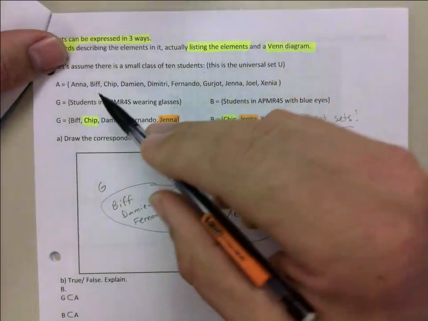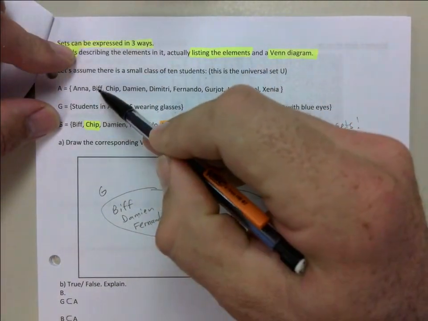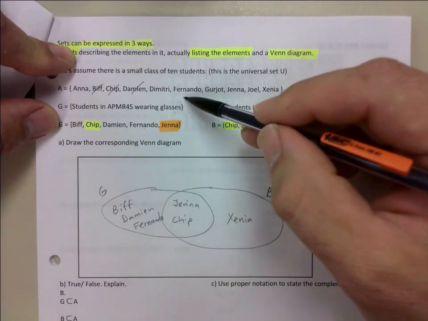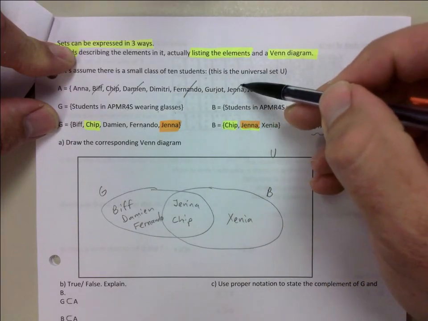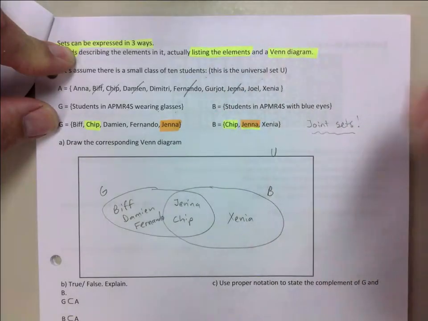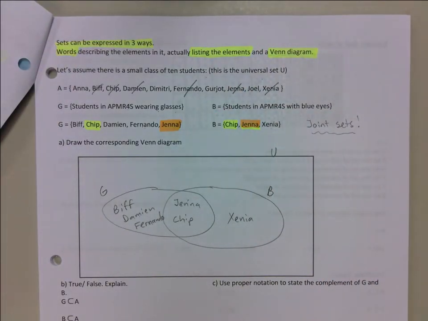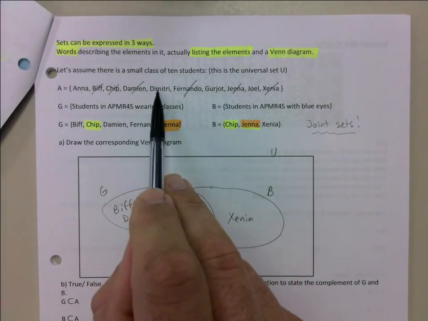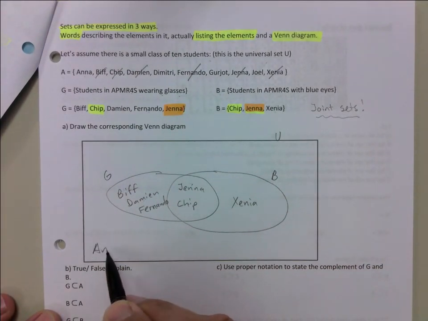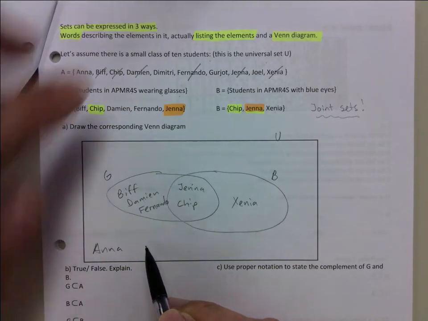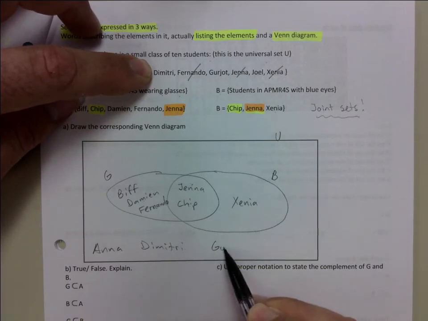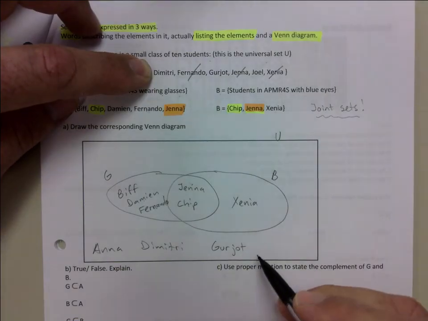So now, how do I do this? Watch this. I'm going to go to my universal and cross out the names I've already used. Biff has already been used, Chip, Damien, Dimitri has not been, Fernando has been, Gurjot, not yet, Jenna has been, Joel has not, right? Sorry, Joel. But Xenia has been. So we've got 1, 2, 3, 4, and that's what we expected. So just put them anywhere outside. I'm going to go Anna, Dimitri, Gurjot, and Joel.